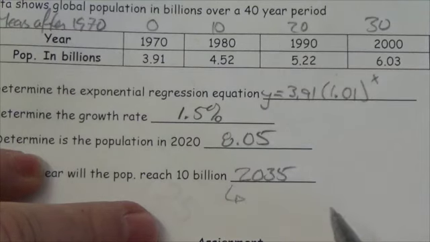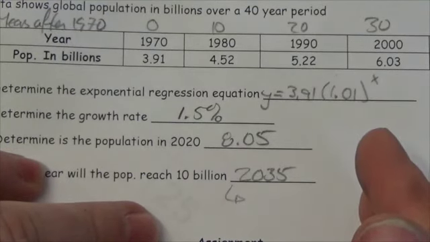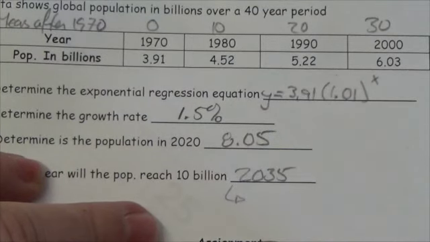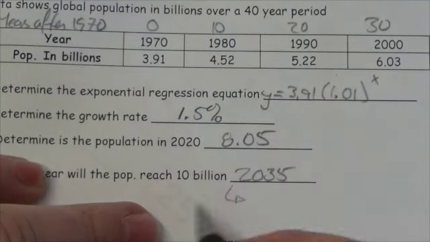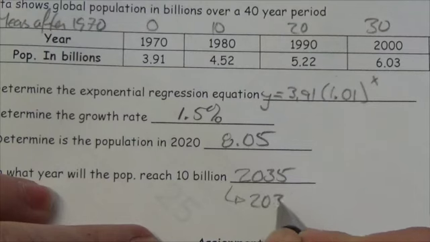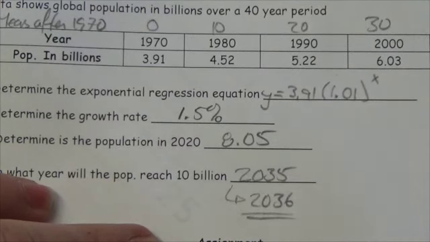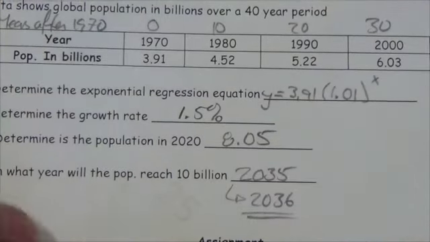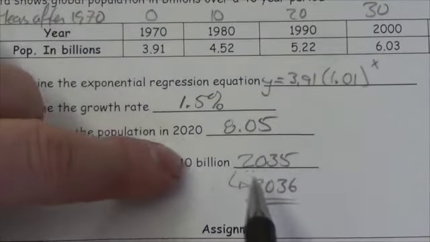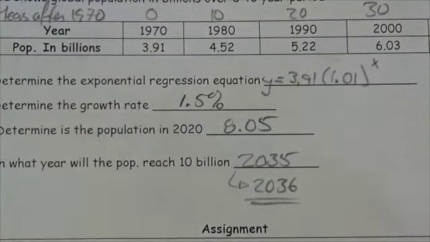However, at the instant that 2035 started, or sorry, it depends on how this is viewed, at the end of that year, that's when the population was 10 billion. It took just slightly into it. So I would argue that that actually should be 2036. That's just me though. Because it was so close, I suspect that the intention was that it hit it right at the last moment there.